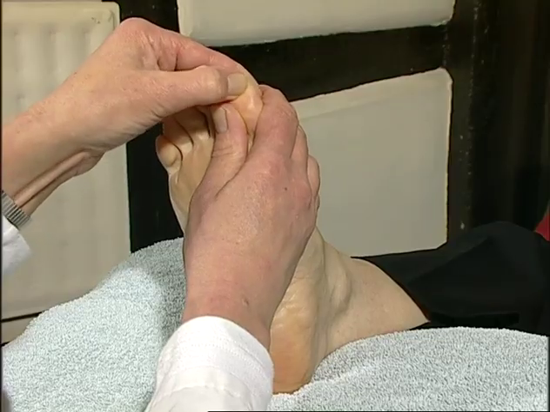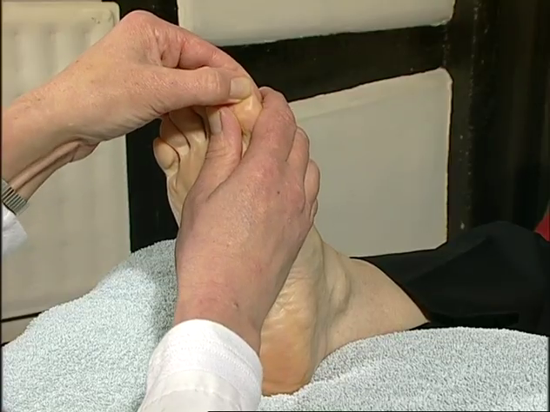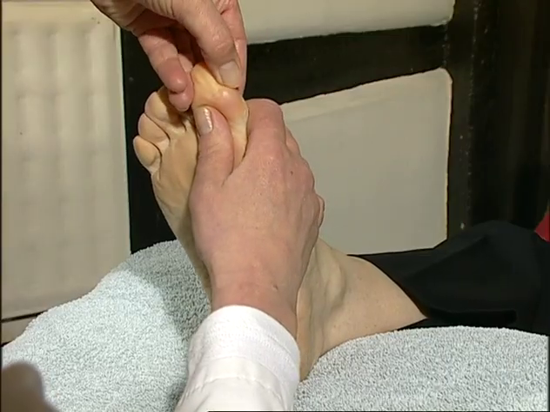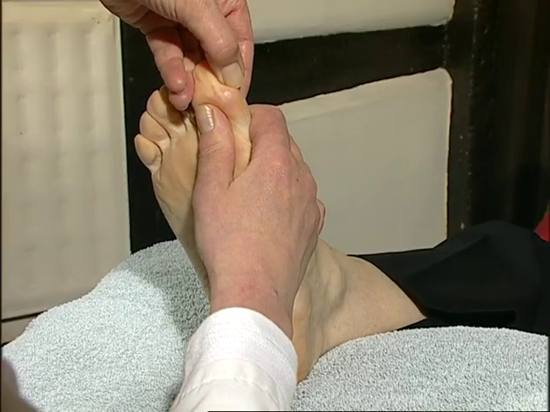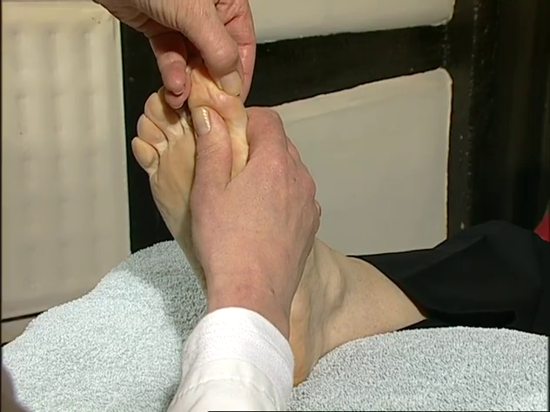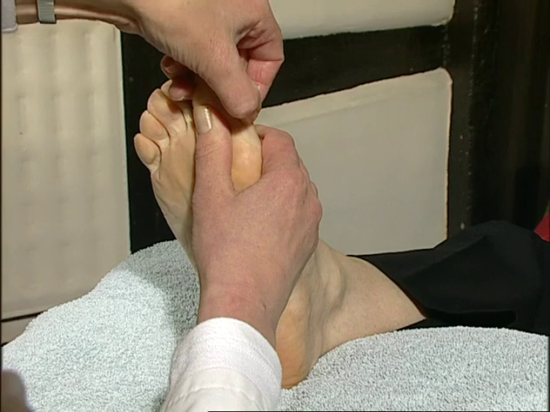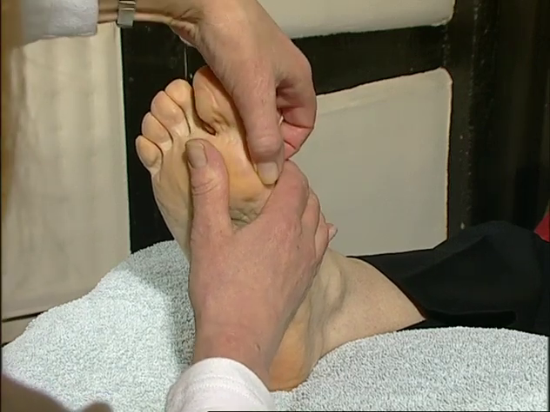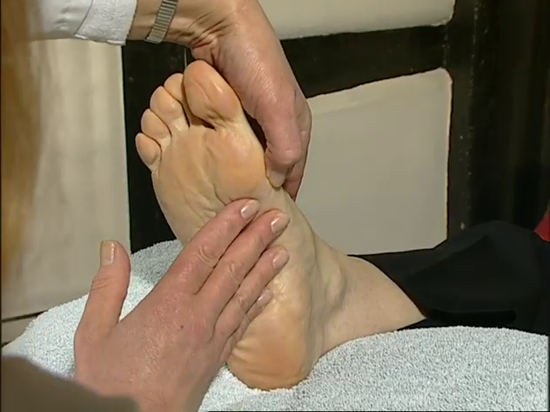Then the spine reflex down the inner side of the foot. So using the left thumb, with your thumb pointing in a forward direction, start along the edge of the big toe and follow the arch of the foot down the side of the foot, and that will all relate to the spine.